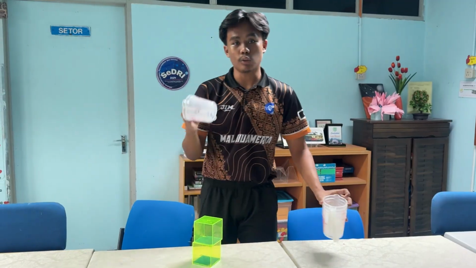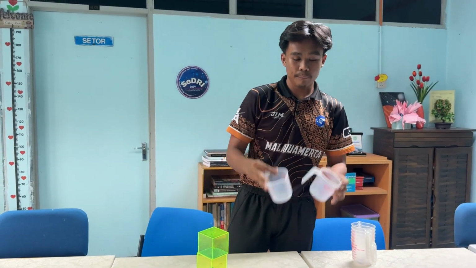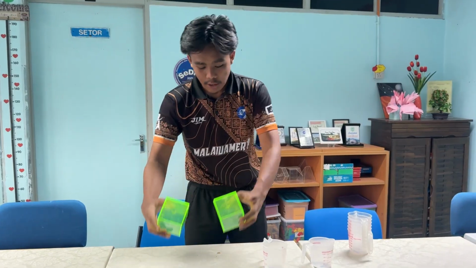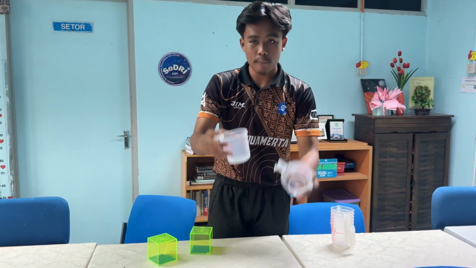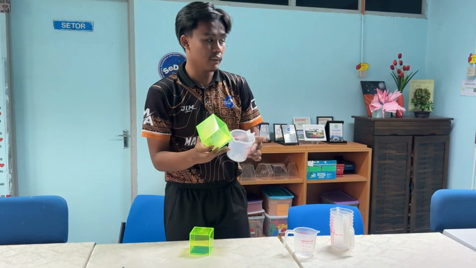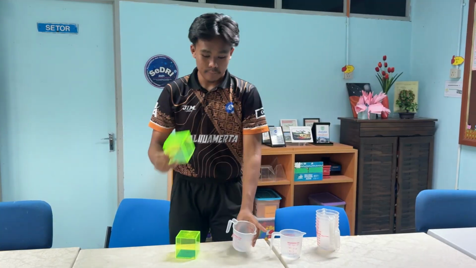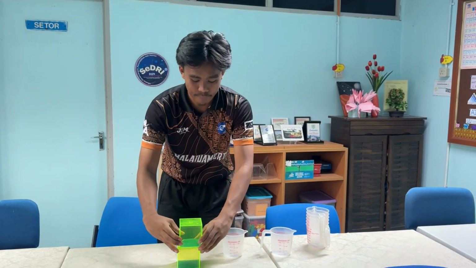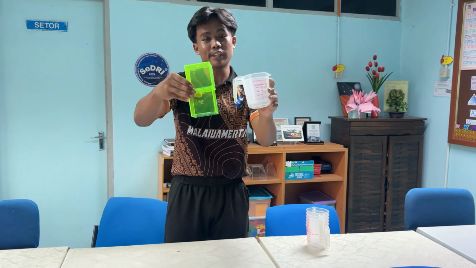So here I would like to use two cube solids and two cups. Okay. So this is how they were before they were stacked. So this one is also how they were before they were stacked. Now we can see here, before they were stacked, it's literally the same. The height of these two is literally the same. But when we stack them, their height is completely different.